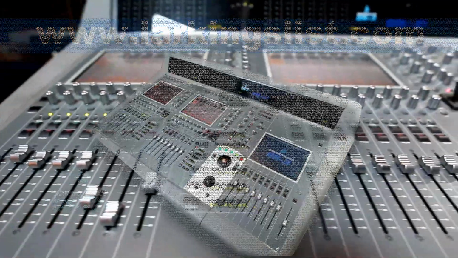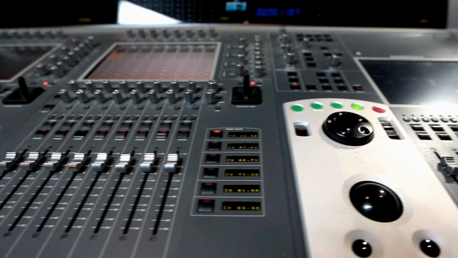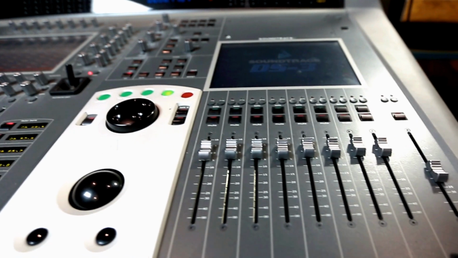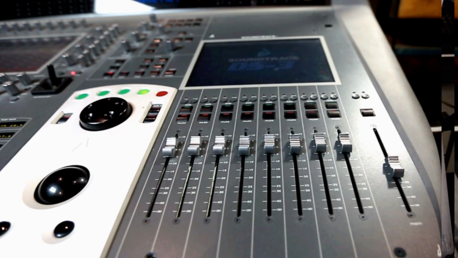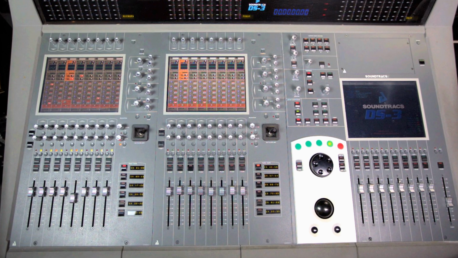The Soundtracs DS-3 is a digital console which works using MADI digital audio signals. Up to 96 fully featured digital channels are simply controlled by 16 input faders and 8 additional master faders with an audio frequency response of 20 Hz to 20 kHz.